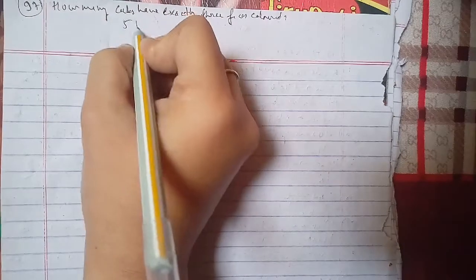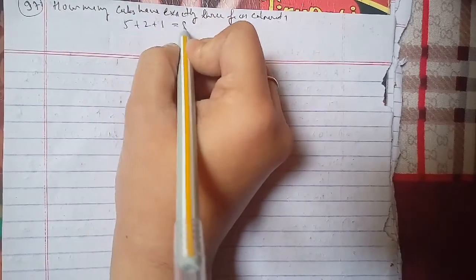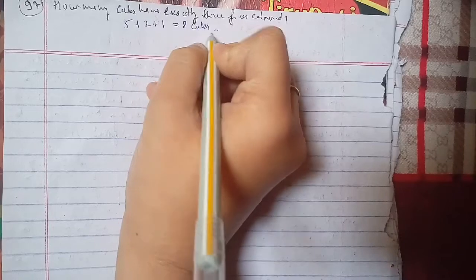Here we can say that there are 5 cubes in layer 1, 2 cubes in layer 2 and 1 cube in layer 3 having three faces colored. So there are 5 plus 2 plus 1, which equals 8 cubes. That will be the right answer for this question.